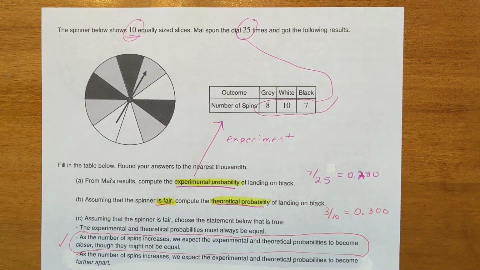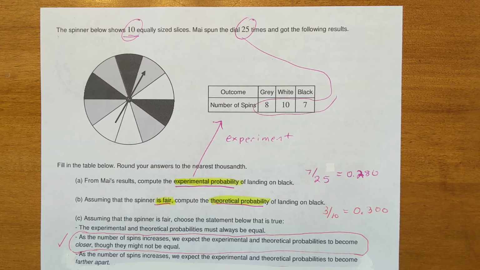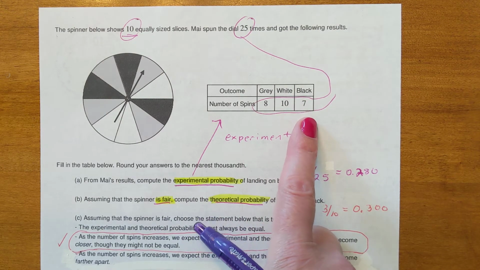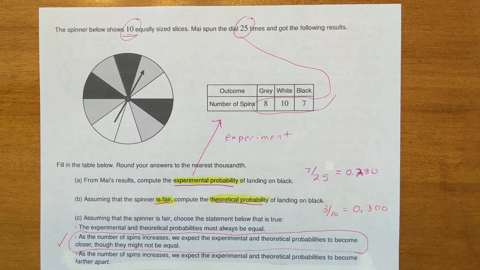All right, the spinner below shows 10 equally sized slices. Ma spun the dial 25 times and got the following results. So she got gray 8 times, white 10 times, and black 7 times. Fill in the table below. Round your answers to the nearest thousandth. So that's 3 numbers, to the thousandths is 3 decimal places.